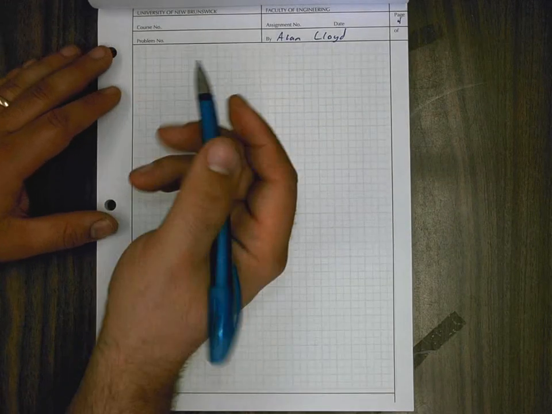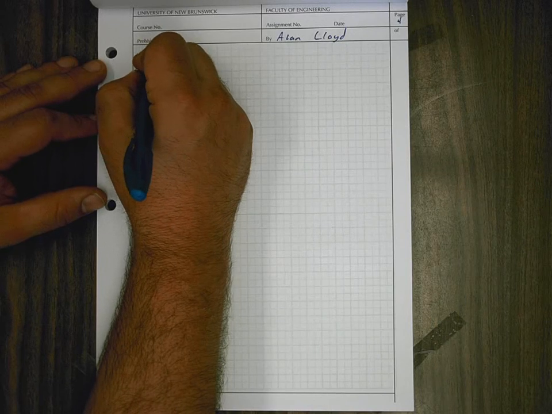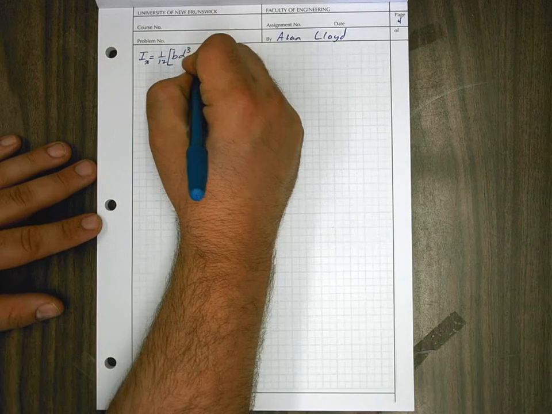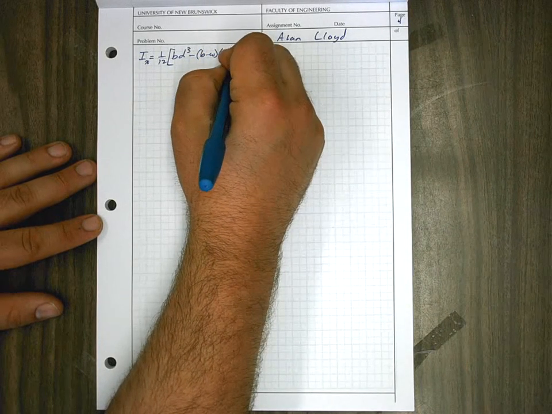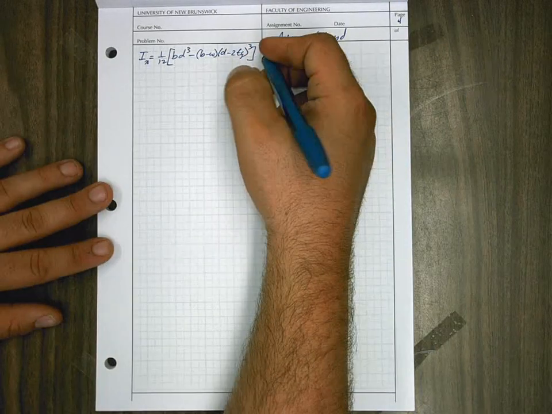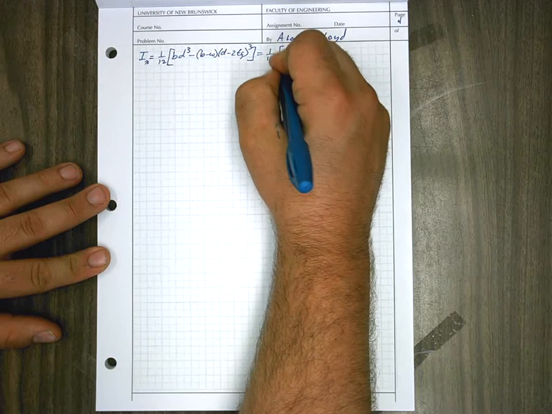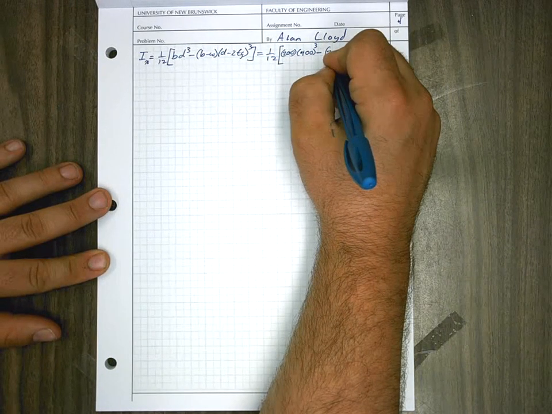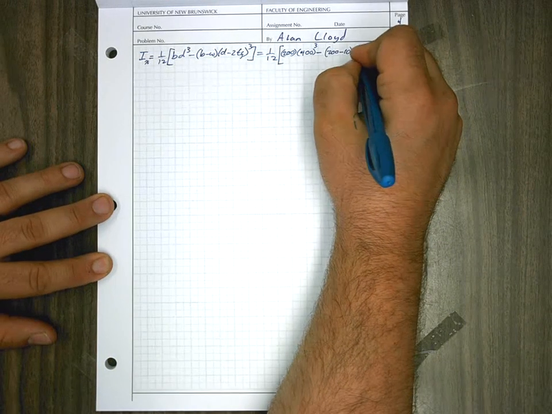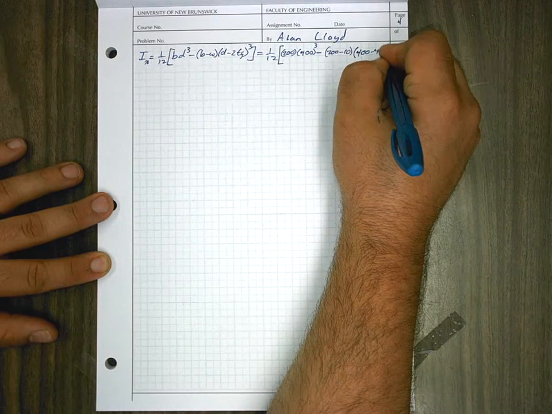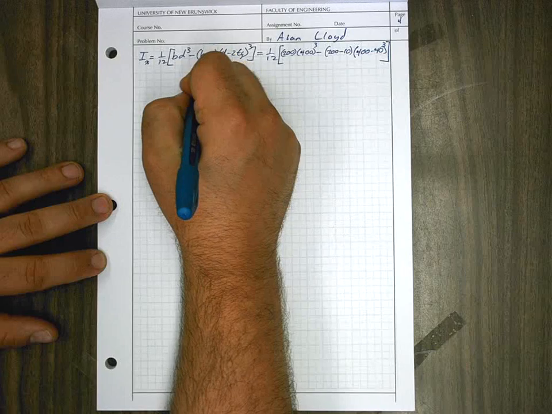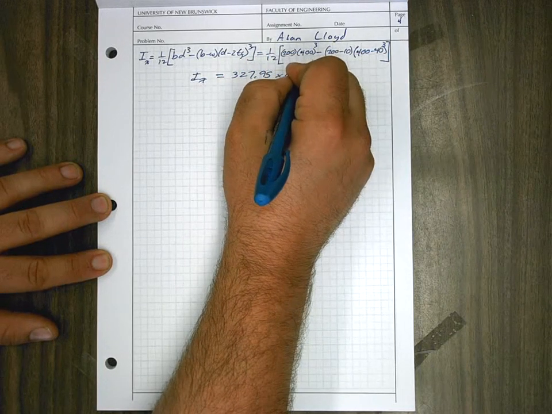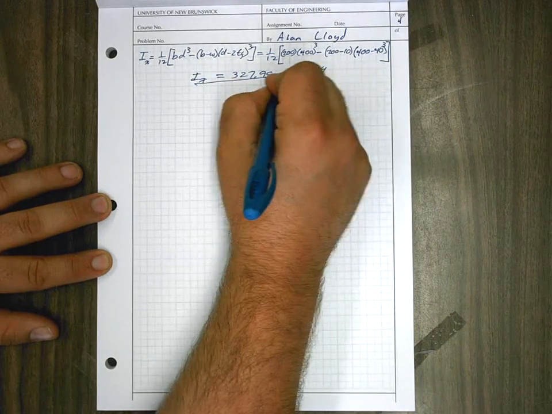Start with calculating our moment of inertia, our elastic shape property, Ix. Ix is 1 over 12 times (B d cubed minus (B minus W) times (D minus 2TF) cubed). And this is 1 over 12 times 200 times 400 cubed minus 200 minus 10, this is B minus W, times 400 minus 40 cubed. So the elastic property for moment of inertia is equal to 327.95 times 10 to the 6th millimeters to the 4th. I shouldn't have crossed that out, I meant to underline it.